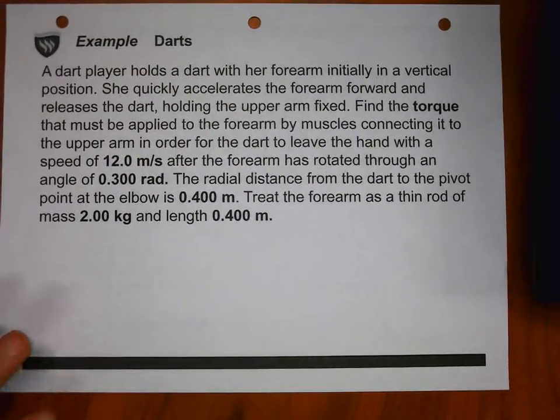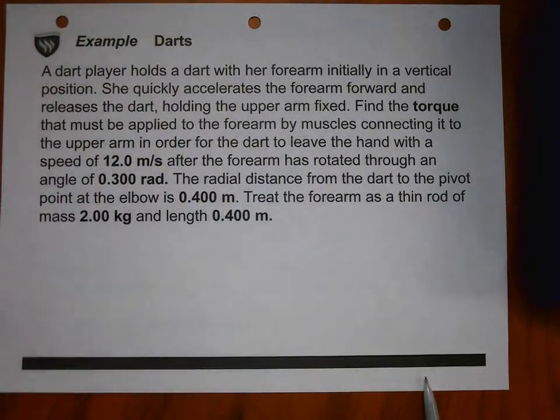All right, so we've got a dart player here that holds a dart with her forearm initially in a vertical position. She quickly accelerates the forearm forward and releases the dart, holding the upper arm fixed. Find the torque exerted by muscles connecting it to the upper arm in order for the dart to leave the hand with the speed of 12 meters per second after the forearm has rotated through an angle of 0.3 rad.